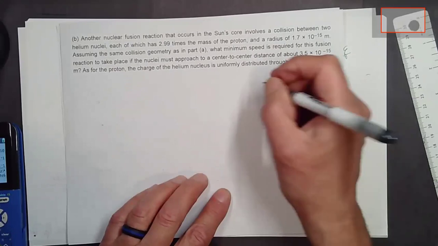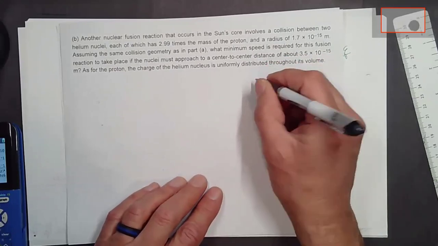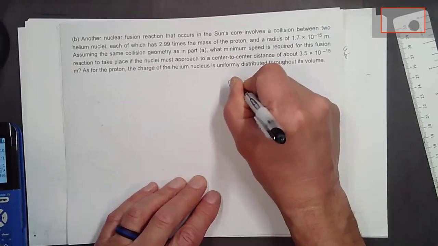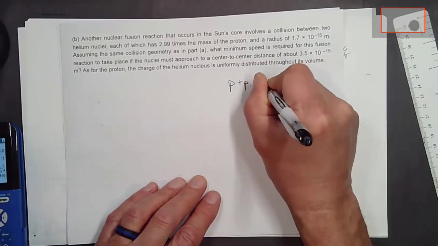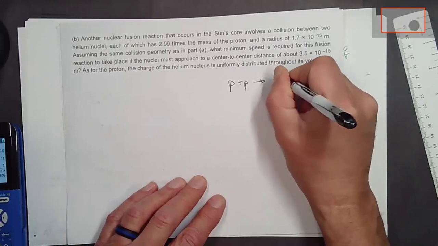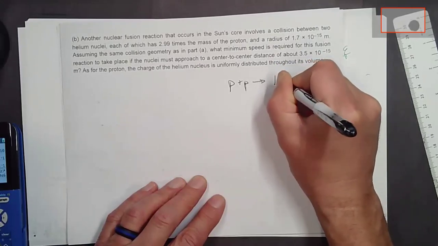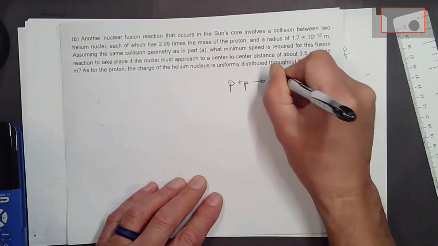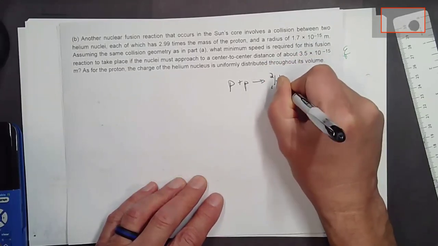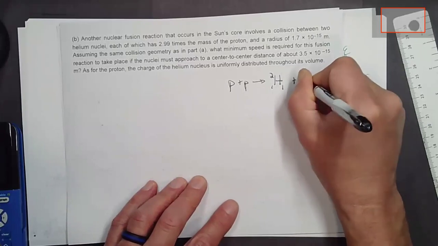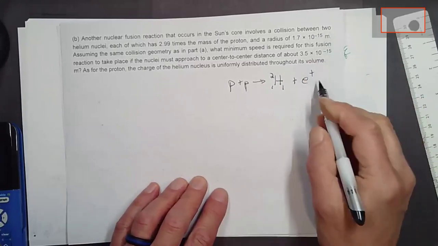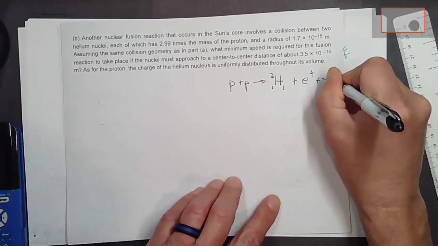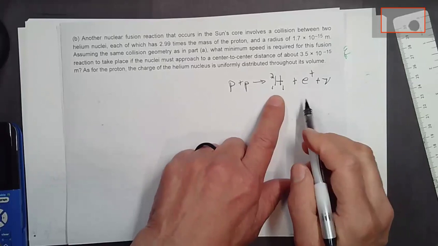Let me show you the first step in the fusion of the sun. It's proton plus proton goes to form, actually it forms a hydrogen-2 nucleus plus a positron comes popping out of there, plus a neutrino comes out of that reaction as well.